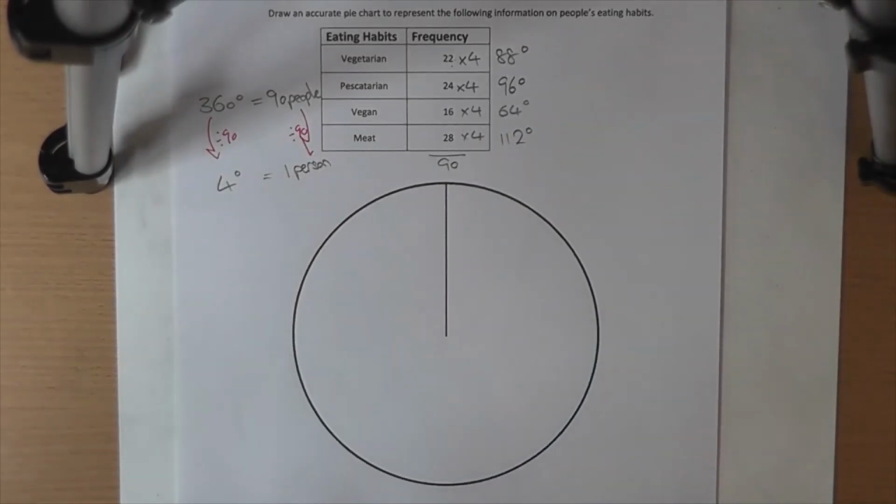At this point, it will be a useful thing to just check that they add up to 360. 88 plus 96 plus 64 plus 112. Do they add up to 360 degrees? Yes, they do.